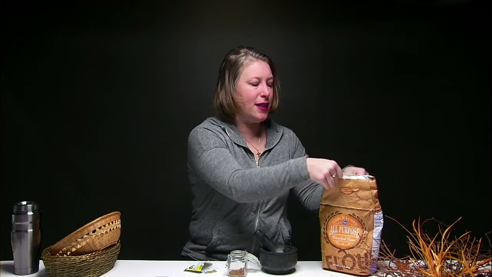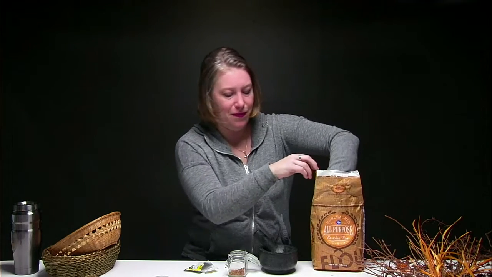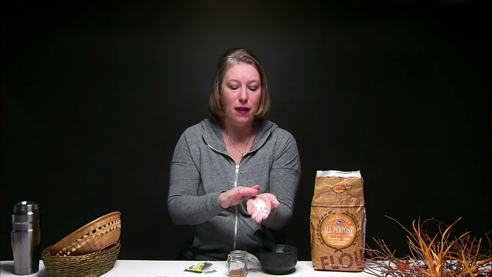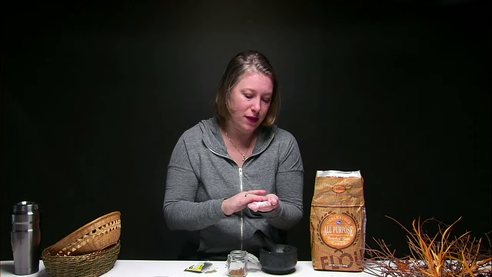So now if I were actually using wheat berries and I used a lot of it, then I would have some flour. But I bought this flour at the store. And the end product is, as you probably know, a fine powder. And this flour has been bleached, so it's very white. But you can find flour that's brown or tan, it depends on what you use.